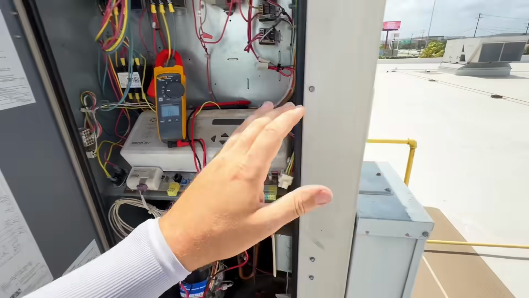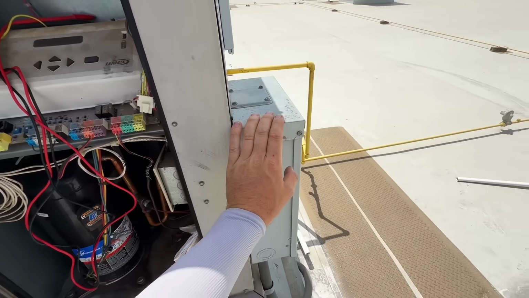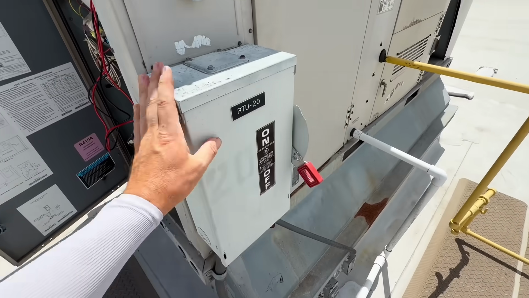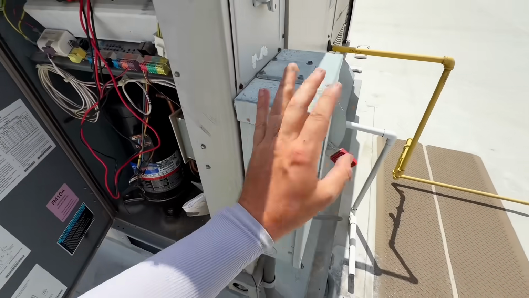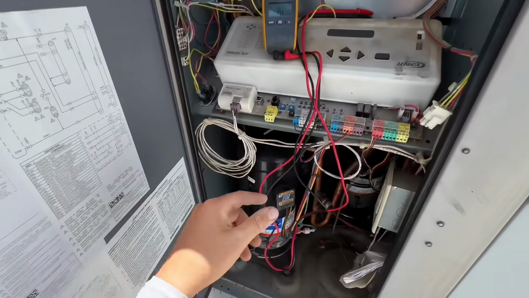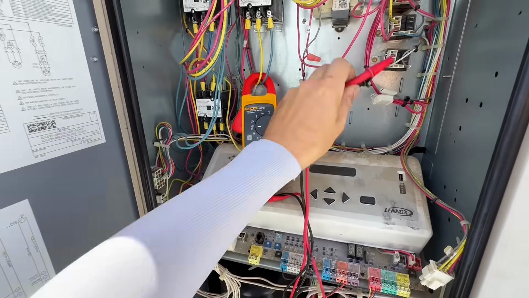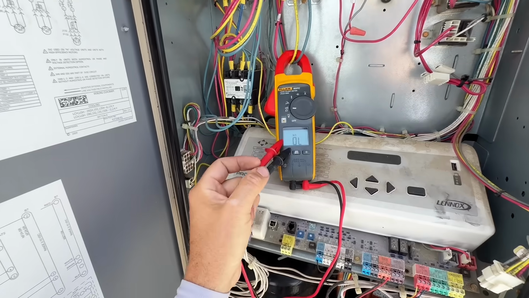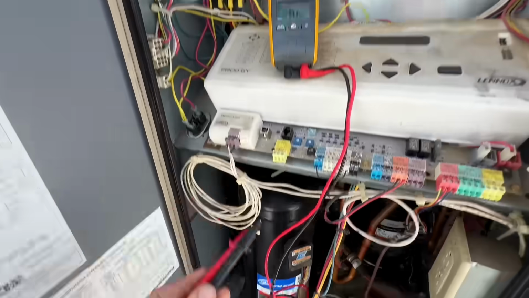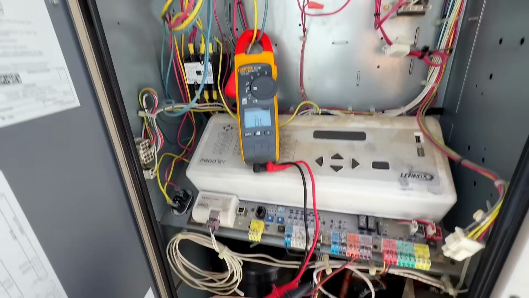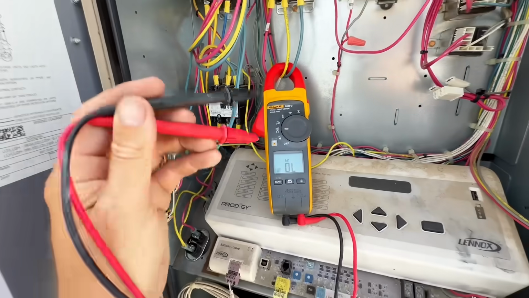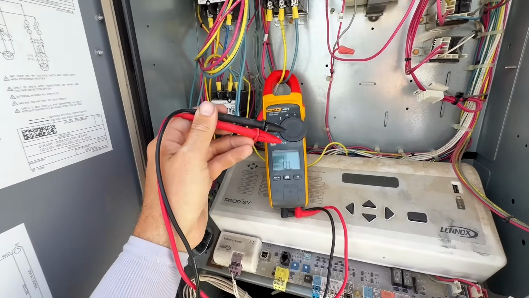Since we already know that it is related to our electrical because the breaker is tripped downstairs, I turned off the power now just to make sure the breaker is still tripped. But the first thing that I want to check, because most likely we do have either a component that failed and there's a short internally, or there's a connection to ground. But that's what I want to check first.